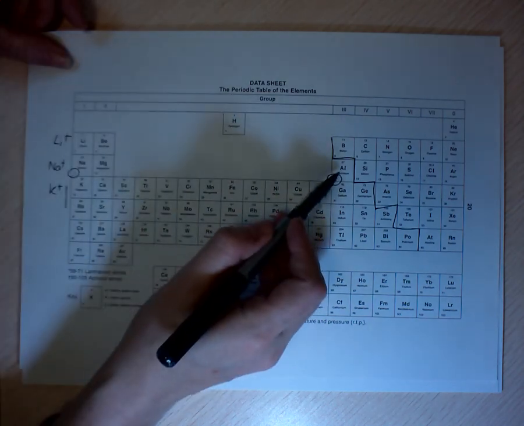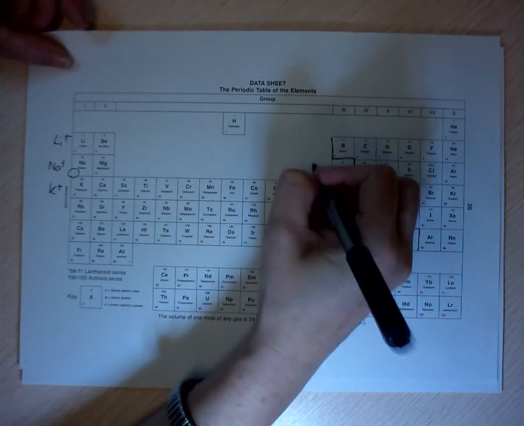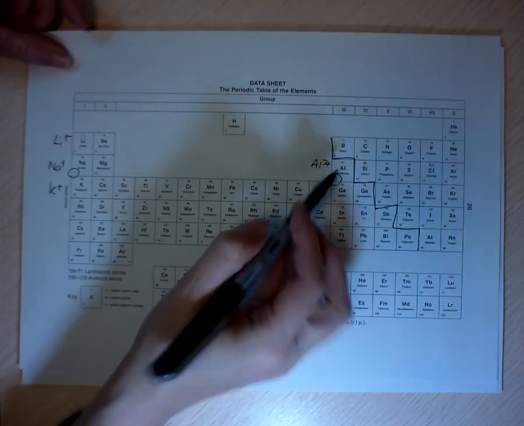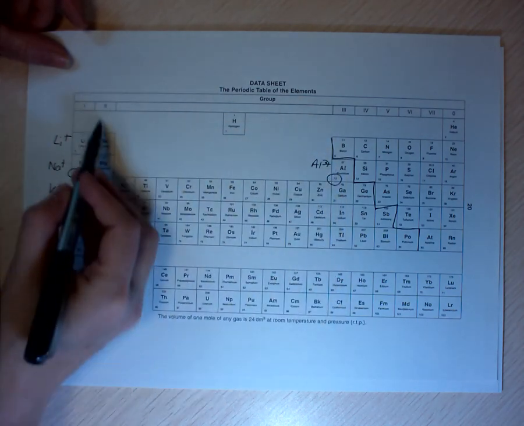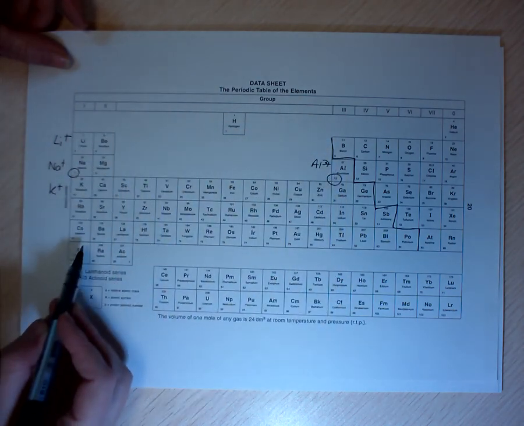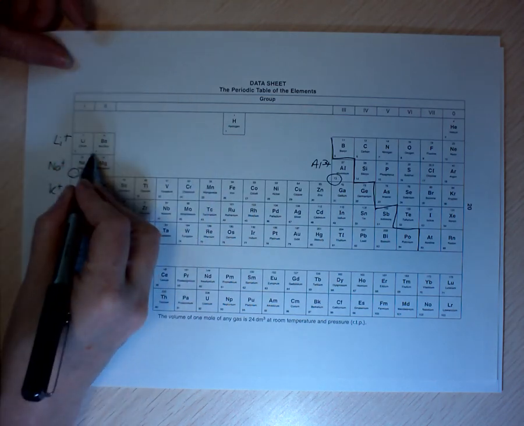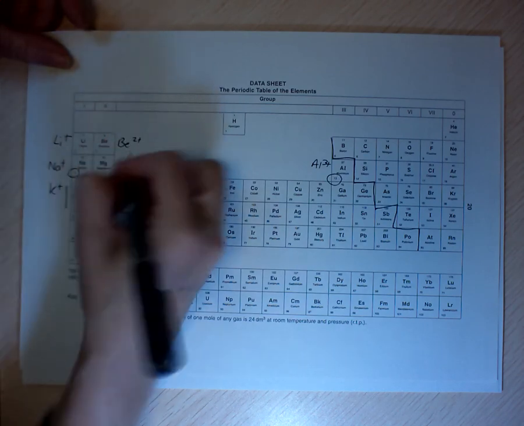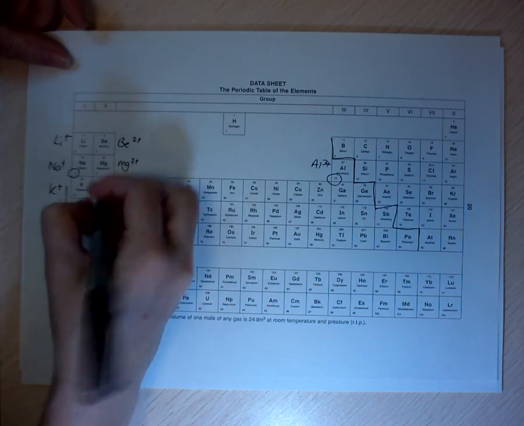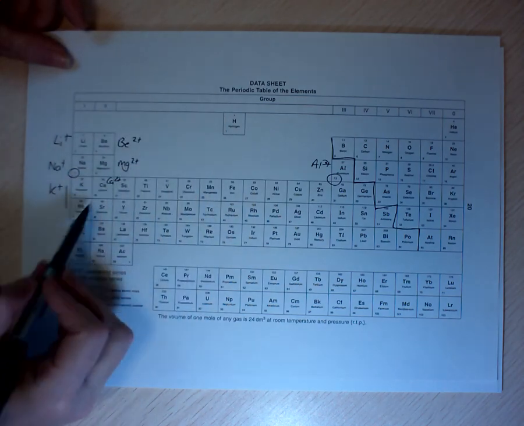We've just seen aluminium. Aluminium is in group 3. It's Al3+. So what do we think atoms in group 2 will have a charge of? Beryllium has 4 electrons, 2 in the first shell, 2 in the second. It will lose those 2. Be2+, Mg2+, Ca2+, and so on.